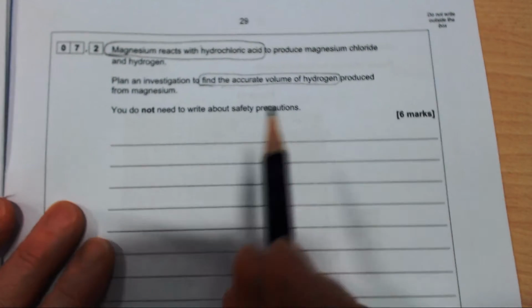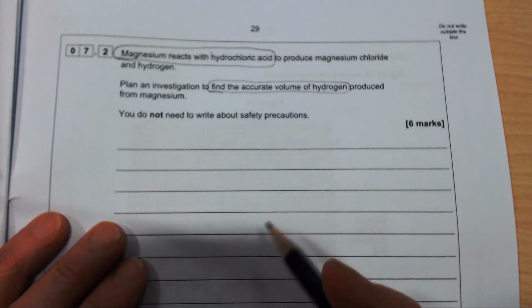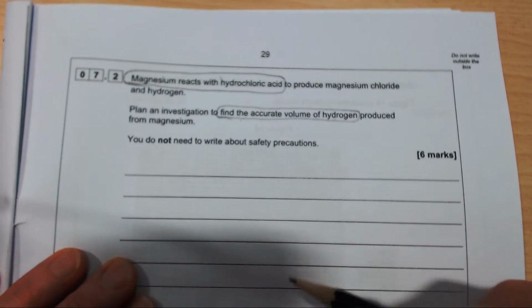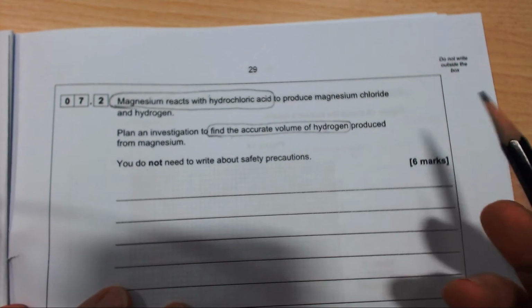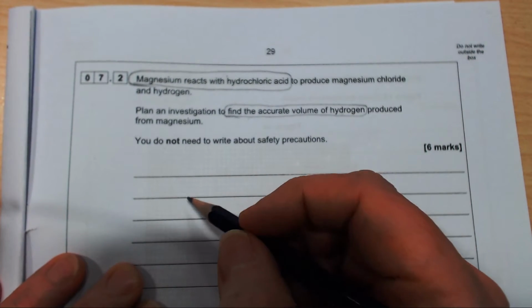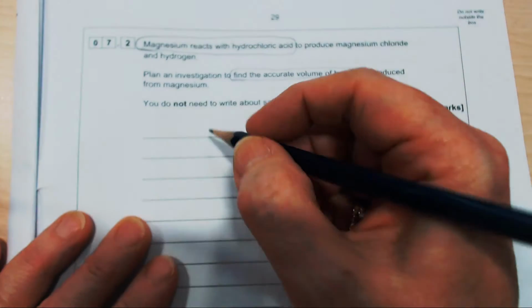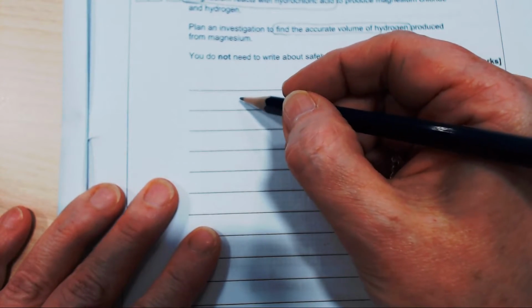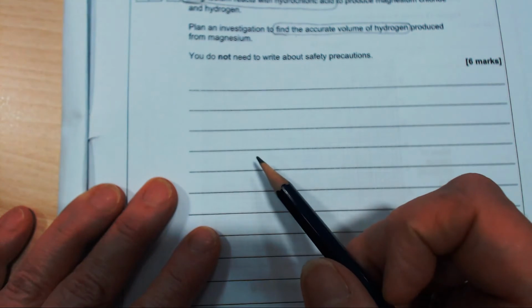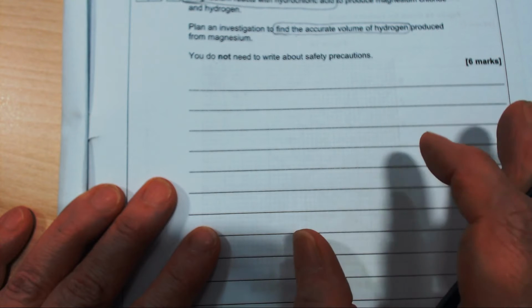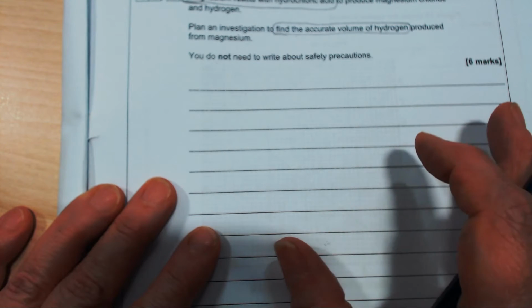So I'm going to draw a diagram. I can get marks from my diagram. So I'm going to use maybe a gas syringe or something similar. So I'm going to have a flask in which to place my 2 reactants. I can get probably half of the marks on this without doing anything other than drawing a diagram. I don't have to write sentences or anything, but that's where I'm going to get my extra marks.